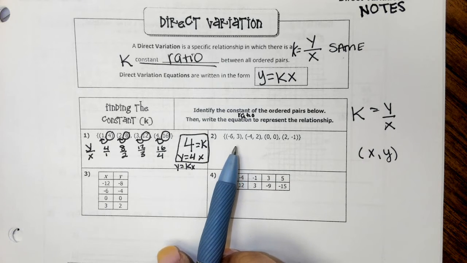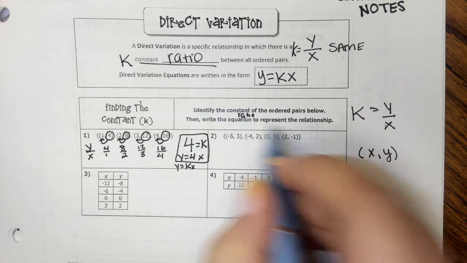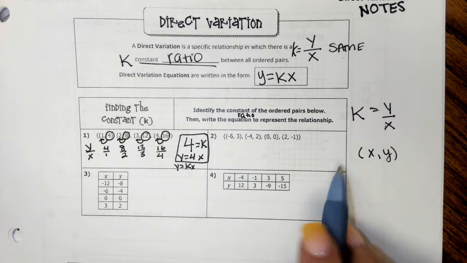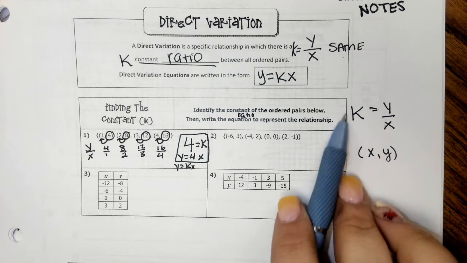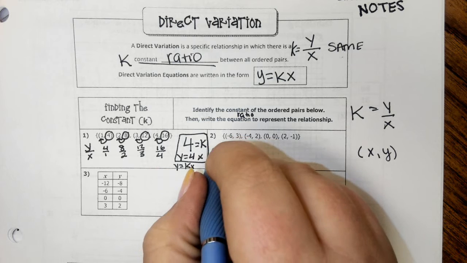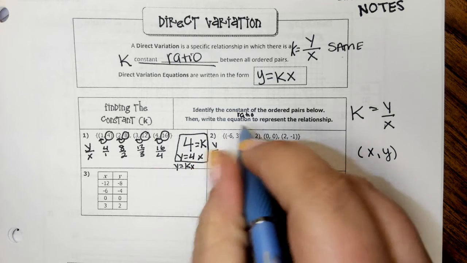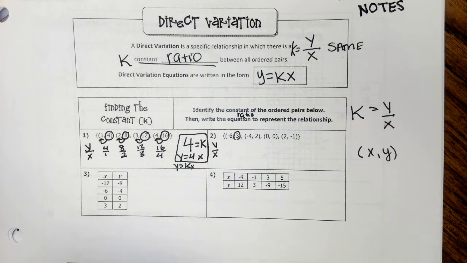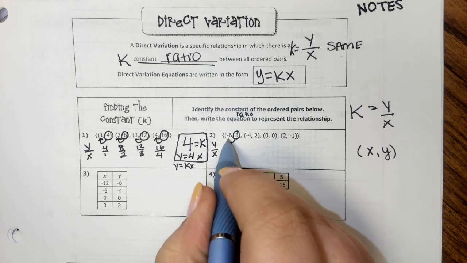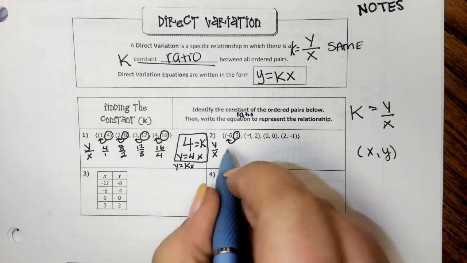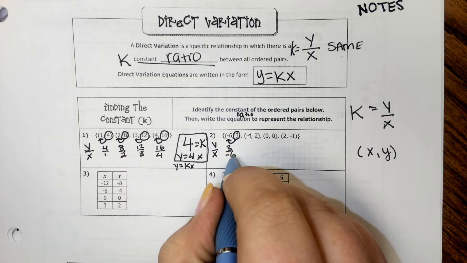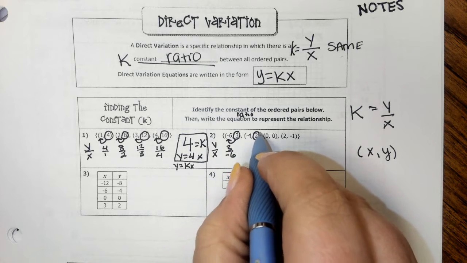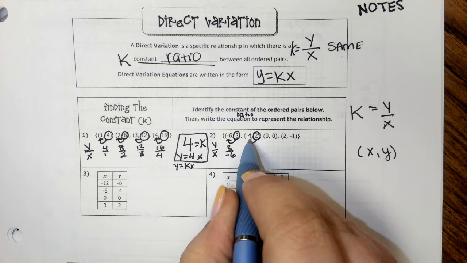In number 2, I'm going to look at all of the ratios, y over x. If those are all the same, then I'll know what k is. So I need y over x. That's the second number, y, divided by the first number, x. So this is 3 over negative 6. This is 2 over negative 4.